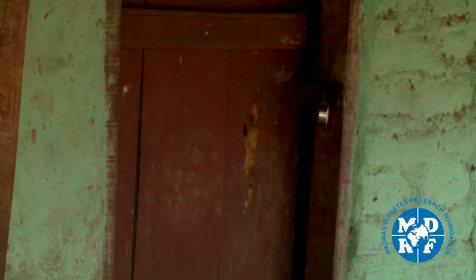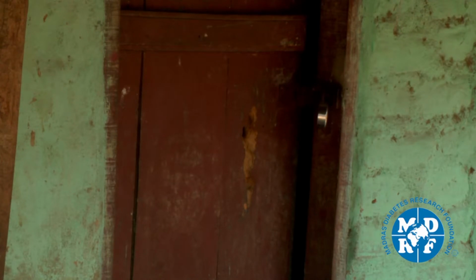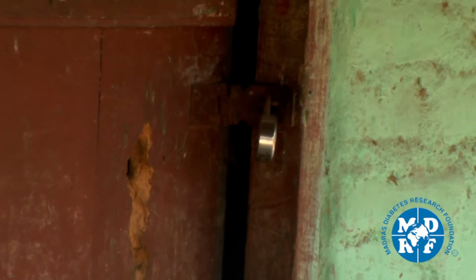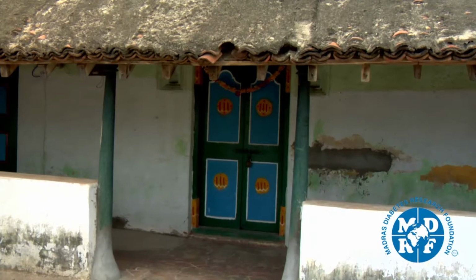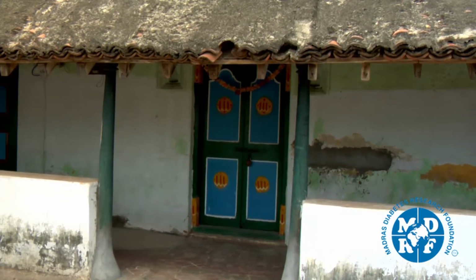This is a locked house. There are 2 types of locked houses. One is a temporary locked house or a house locked for a short duration. Another type is a prolonged locked house, which is locked and not being used for a long period of time. Both these types of locked houses should be treated as structures and given a structure number.